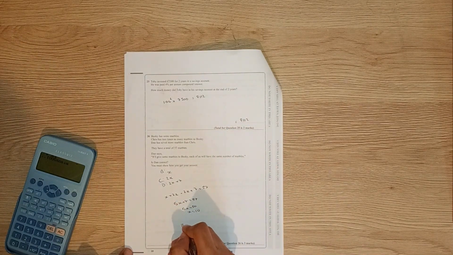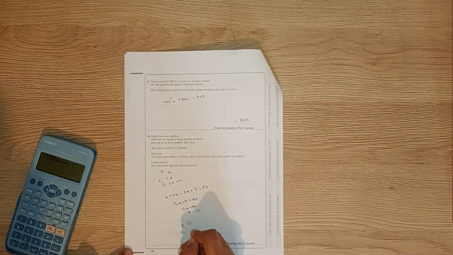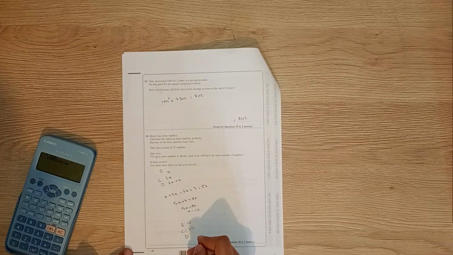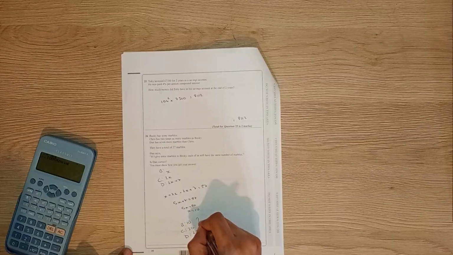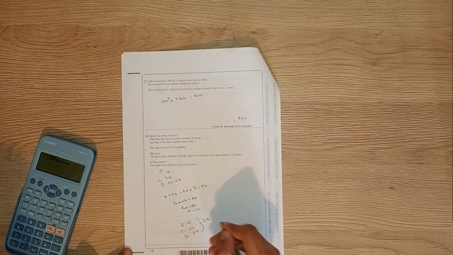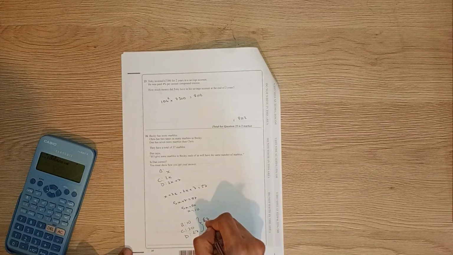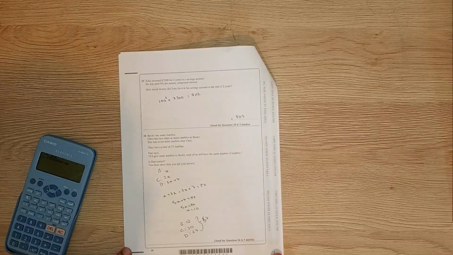Then Becky equals 10, Chris equals 10 times 2, which is 20, Dan equals 10 times 2, which is 20, and then add 7, which is 27. And then if you want to check it, it will all add up to 57. There's your answer.